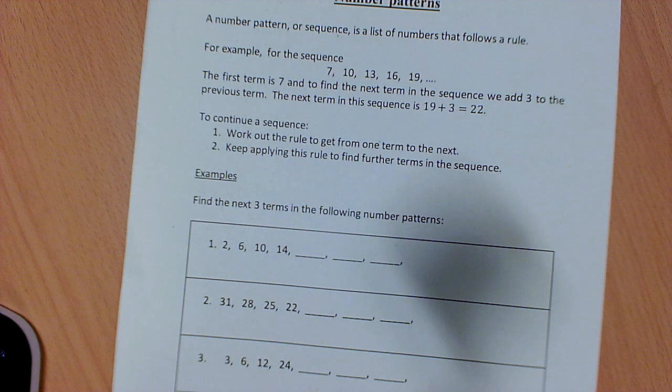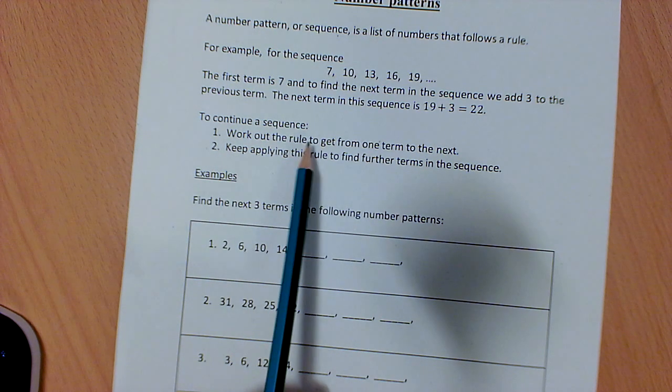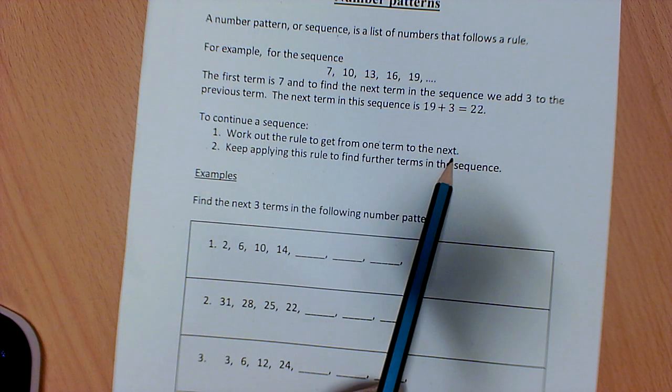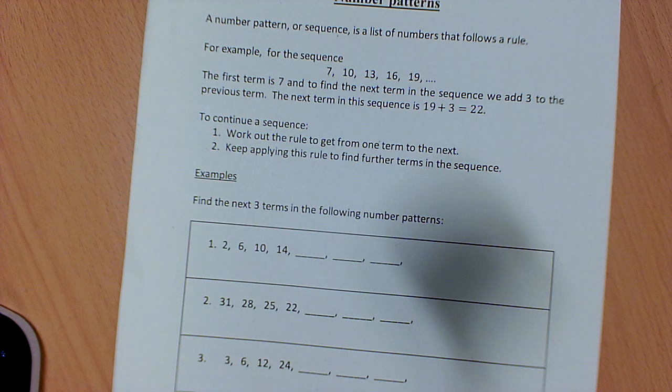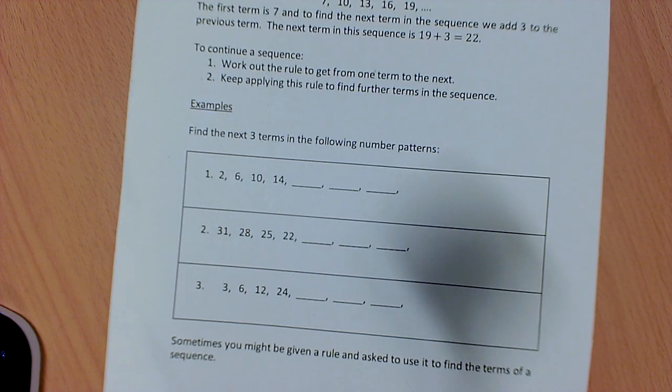Now, to continue this sequence, we need to work out the rule to get from one term to the next, and keep applying this rule to find further terms in the sequence. So let's take a look at a few examples.